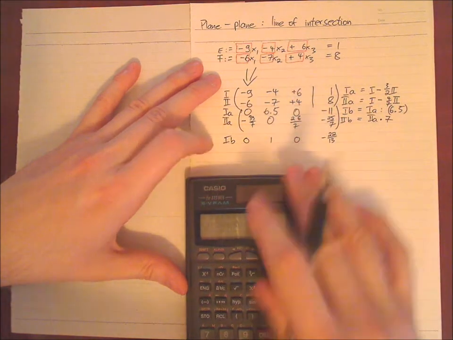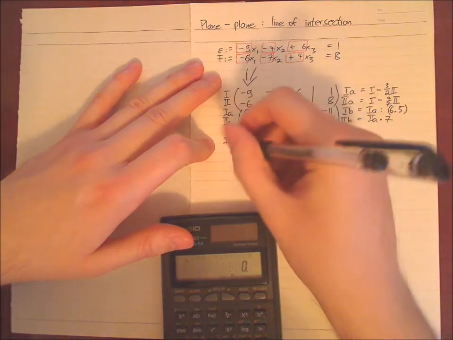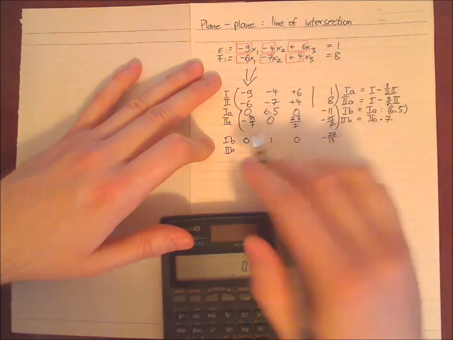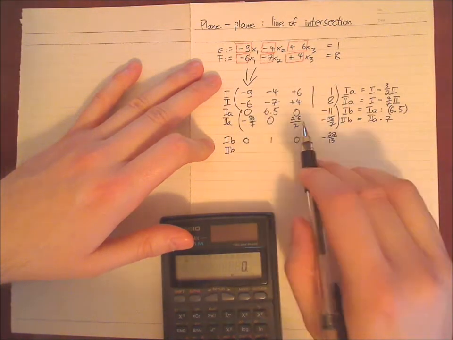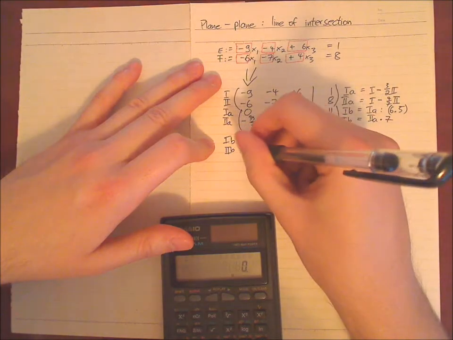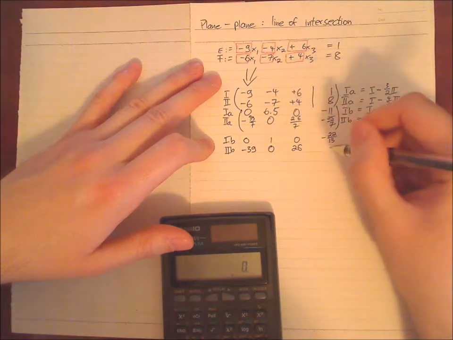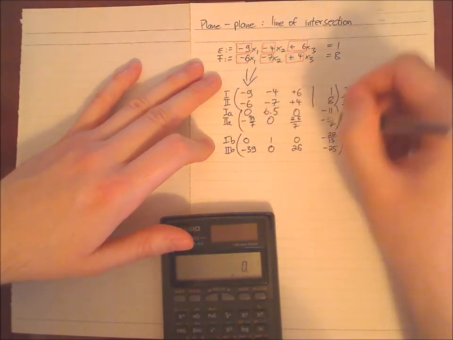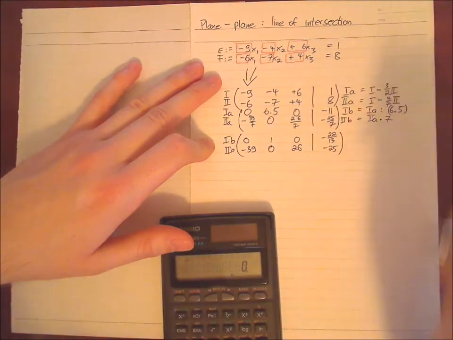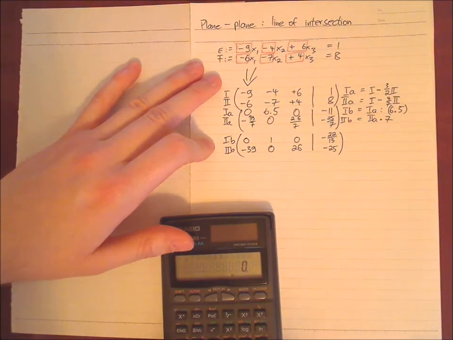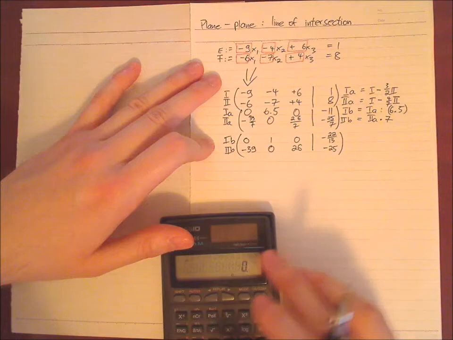And with 2b, it's much easier. You can just take the 39, 26, and 25. So minus 39, 0, 26, and minus 25. So for now, it doesn't look too bad. A little bit, one fraction, but that's okay for now.